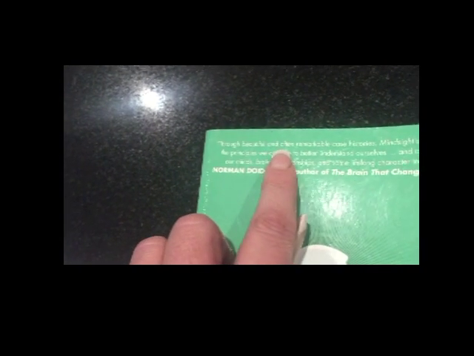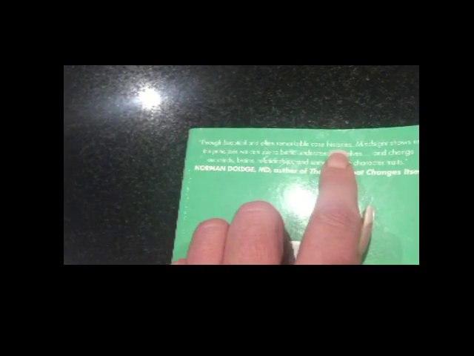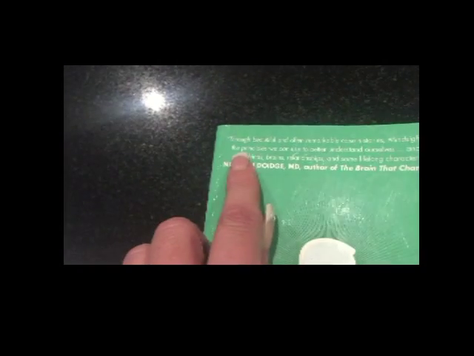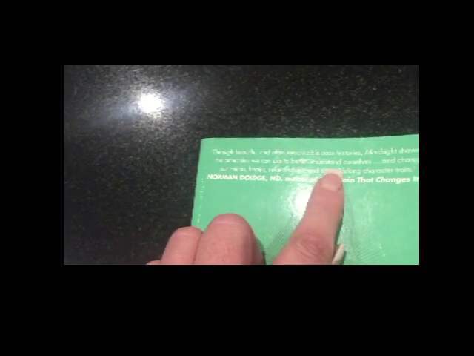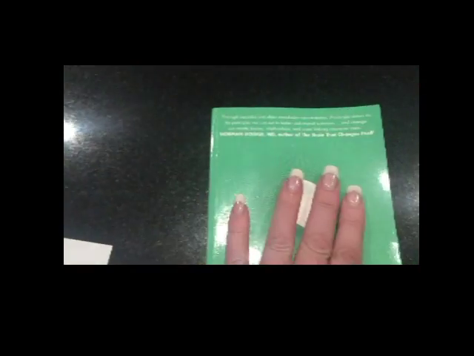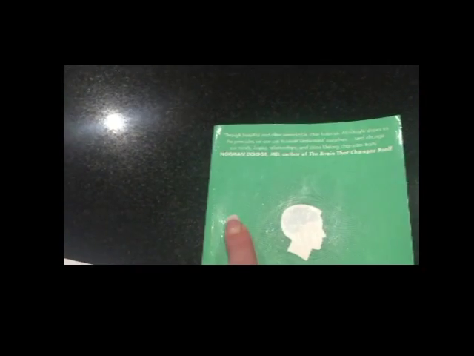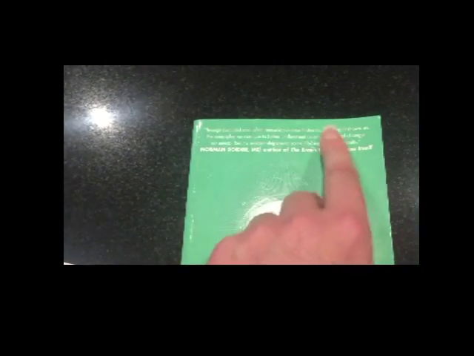Through beautiful and often remarkable case histories, Mindsight shows us the principles we can use to better understand ourselves. Just something I was reading this afternoon. So find anything at all. The pointer says the word, the other person follows the sounds. That's what you always do, and then read it together.